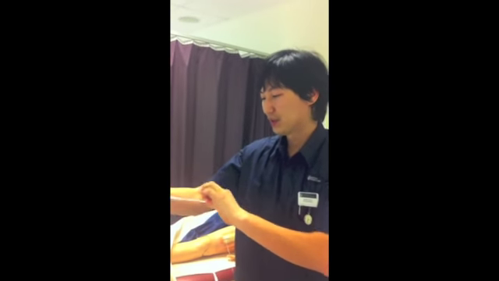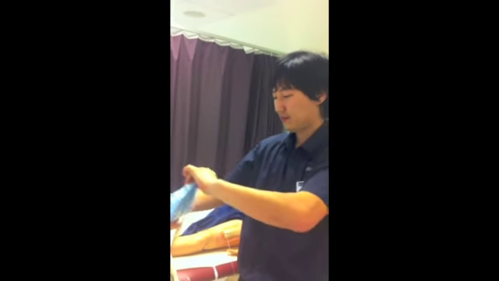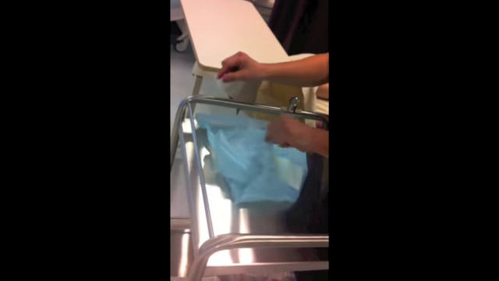Now I'm opening the dressing pack. It is important when opening the dressing pack that we should not touch the inside of the pack.